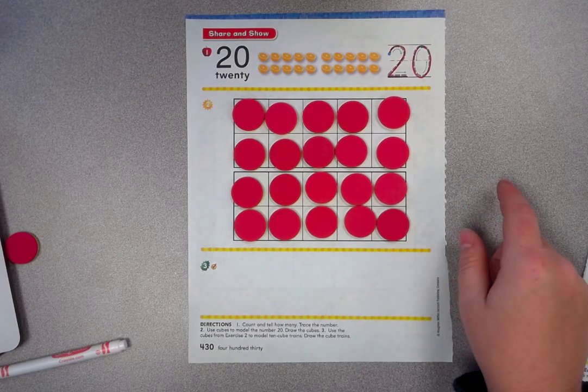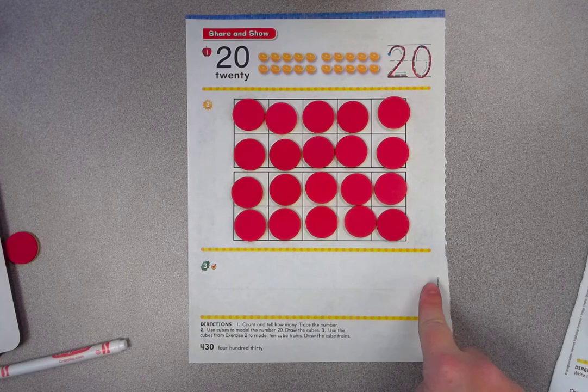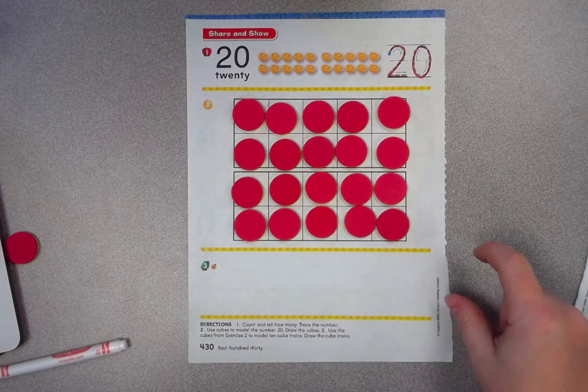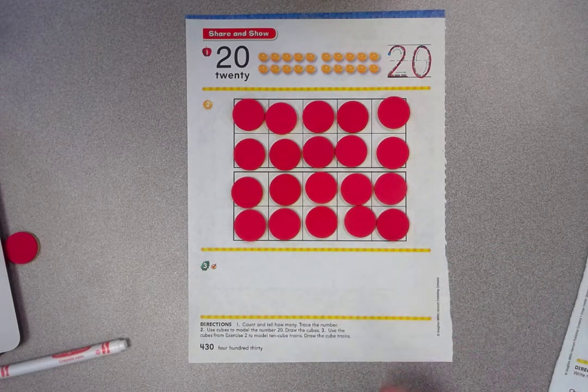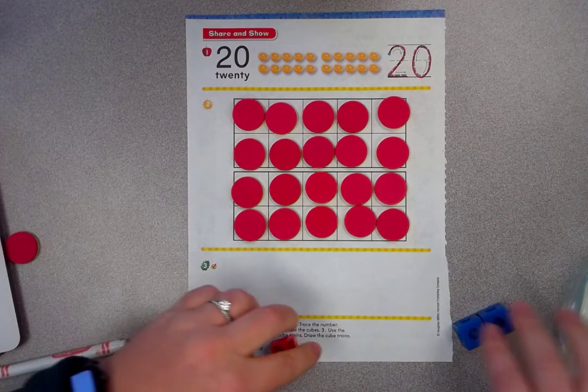Now, we are going to draw a cube train. I'm going to show you what that looks like. So you guys have the round counters at home. If any of you have cubes you'd like to practice with too, you can do that. We're going to be drawing the cube train, and there's a couple ways you can do this.